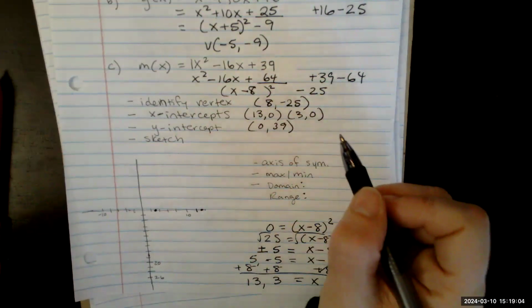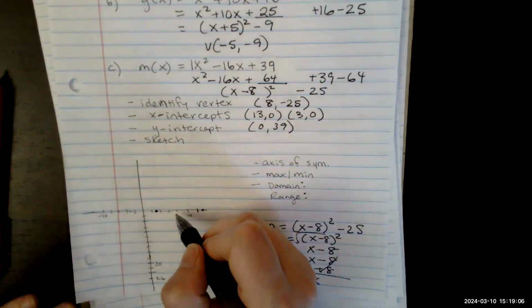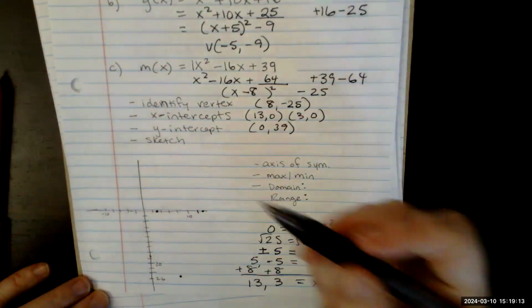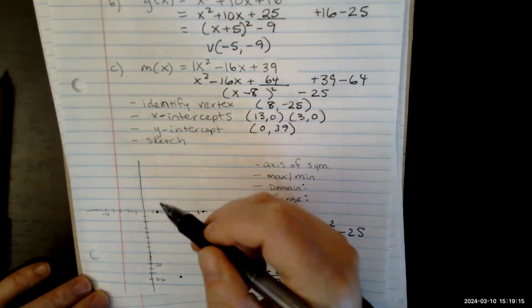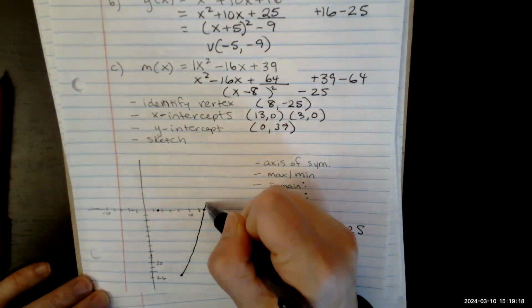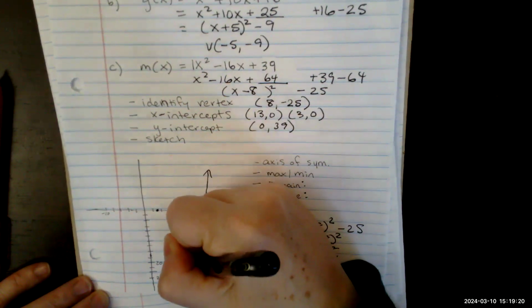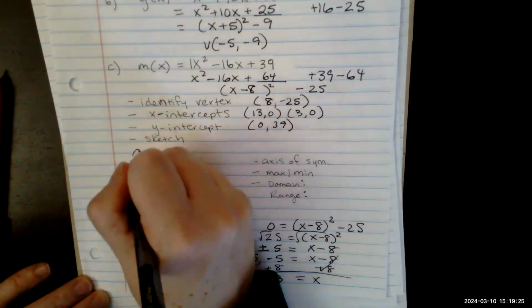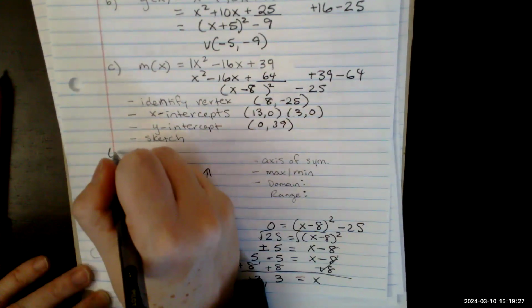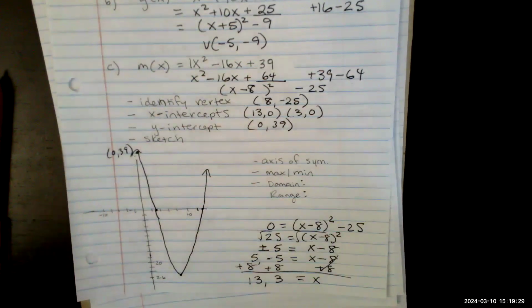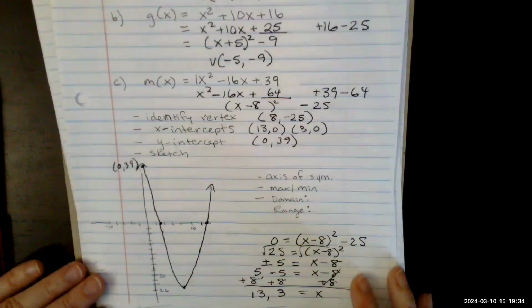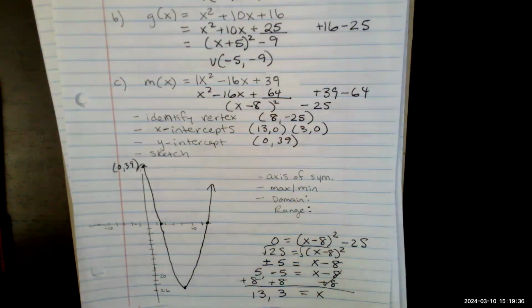Oh, the vertex was 8, negative 25. Okay, sorry. 8, negative 25. So that is about here. And so it's the vertex that's way, way up. So that's fine. We'll just estimate it. Just making sure it makes sense. So that y-intercept's going to be way up here. But this is my x-intercepts and my vertex, which is usually good enough to graph.